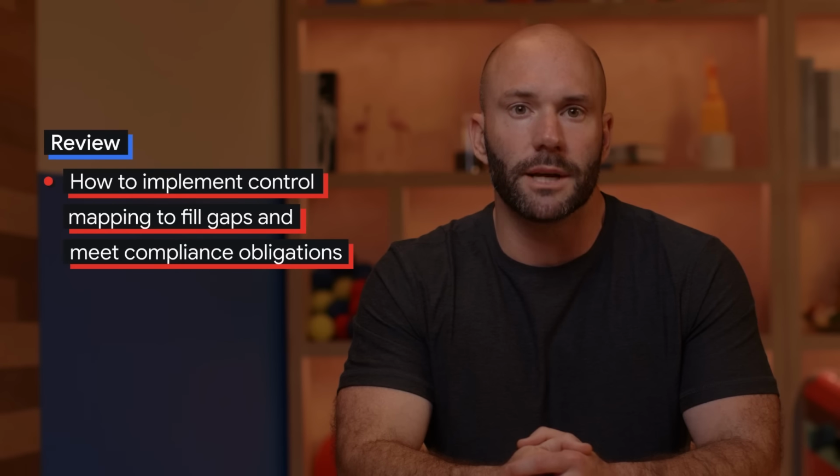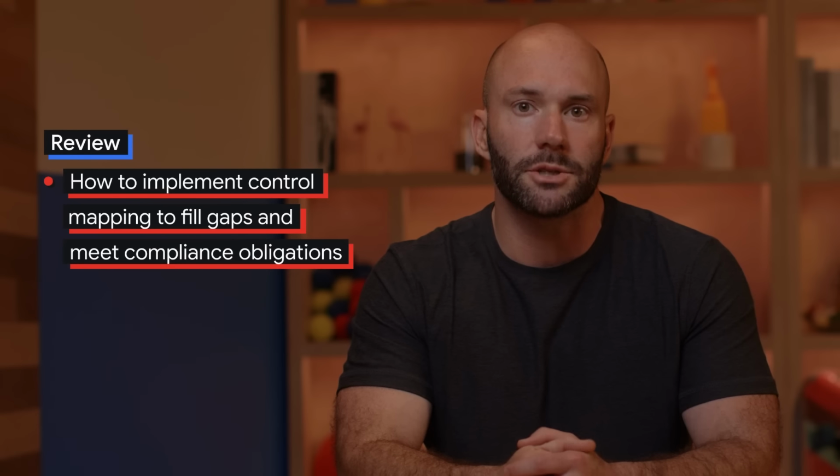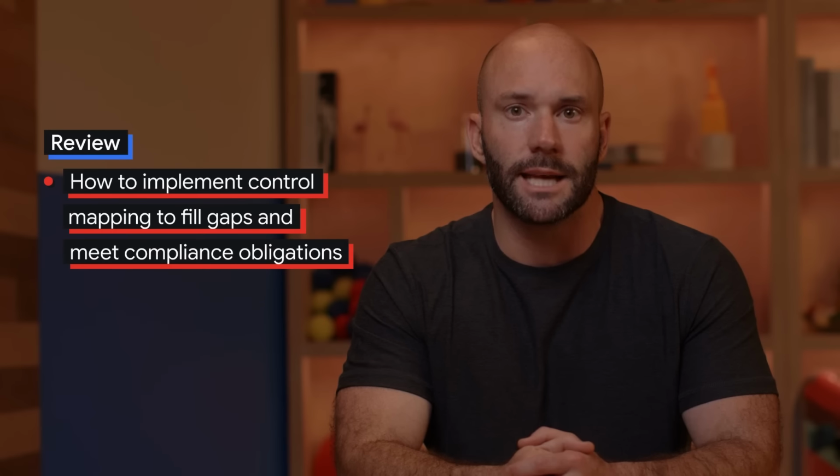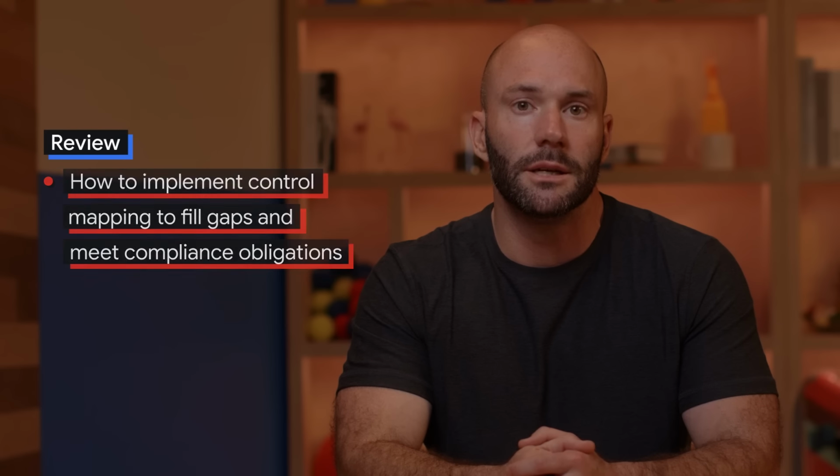First, you were provided with a comprehensive overview of the compliance lifecycle. You learned why the compliance lifecycle is so important to risk management and how to implement control mapping to fill gaps and meet compliance obligations using tools and techniques to maintain a strong organizational security posture. Next, you learned about cloud assessments and auditing and examined the benefits and challenges of an audit. You also learned and practiced how to prepare for an audit and how to remediate audit findings for security and compliance.